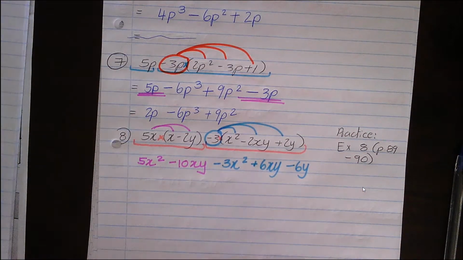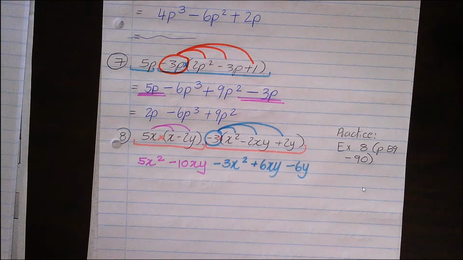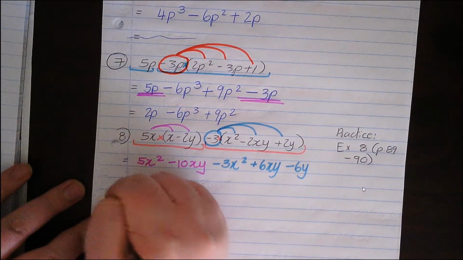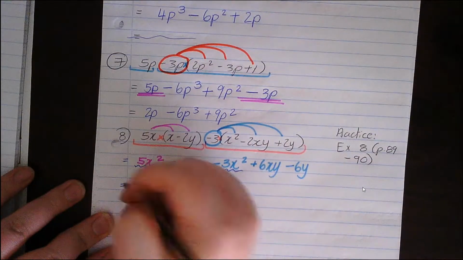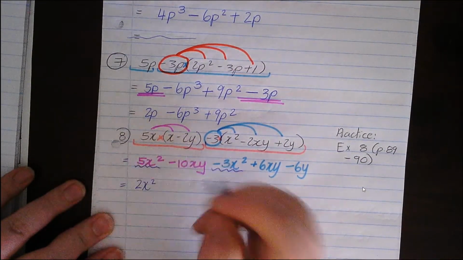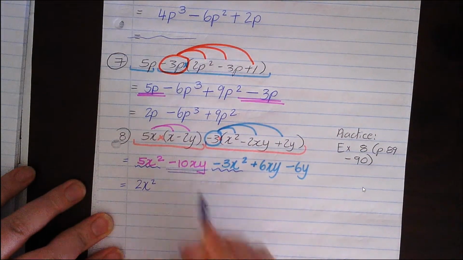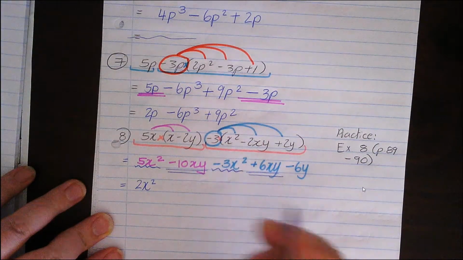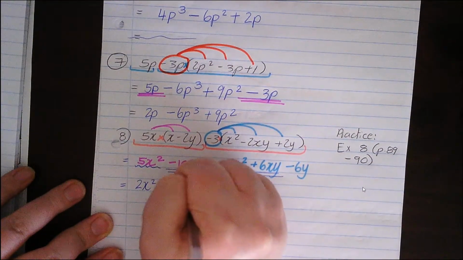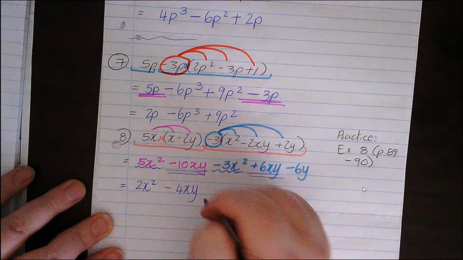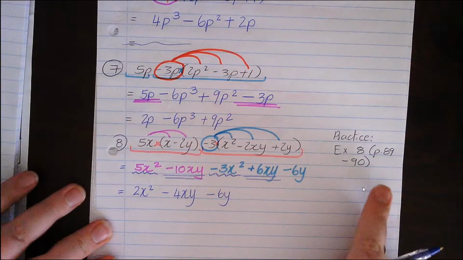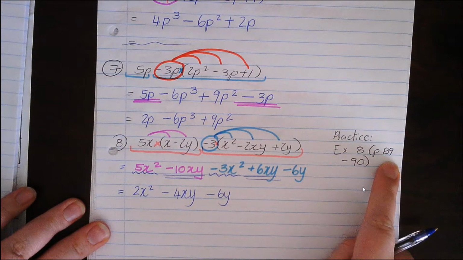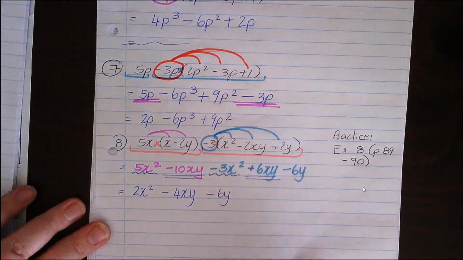Now we're just going to add our like terms, sorry. 5x squared minus 3x squared is 2x squared. Negative 10xy plus 6xy is negative 4xy. And the negative 6y comes along. You're going to practice this by doing exercise 8 on page 89 and 90.